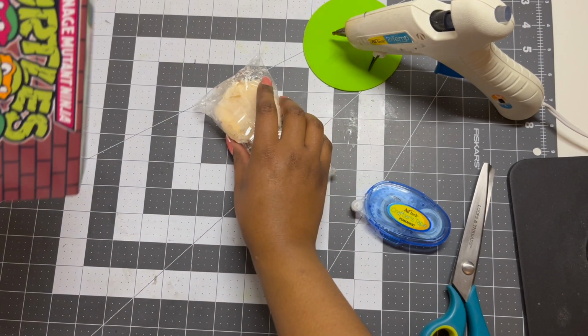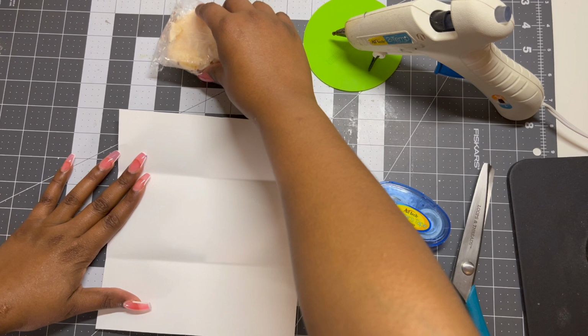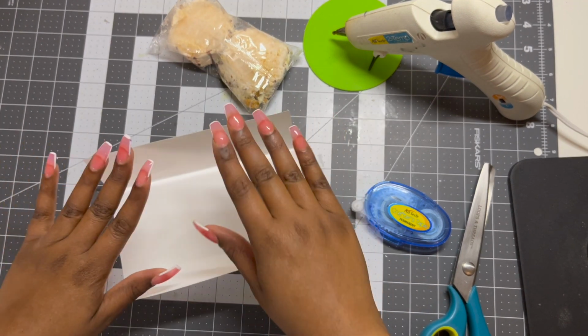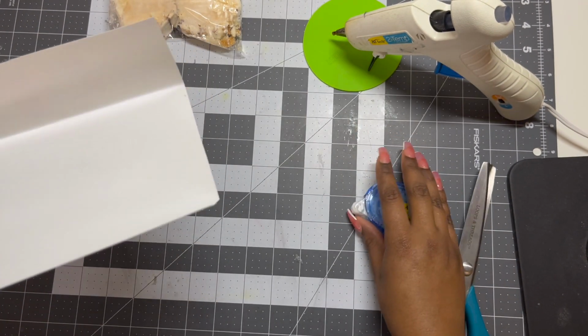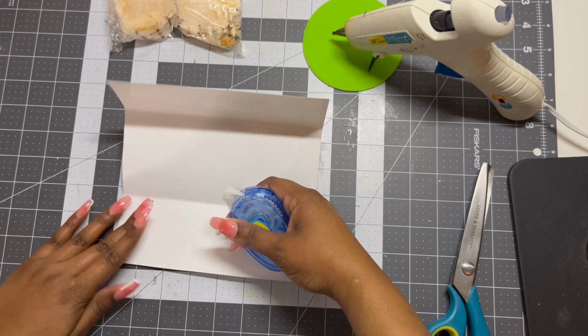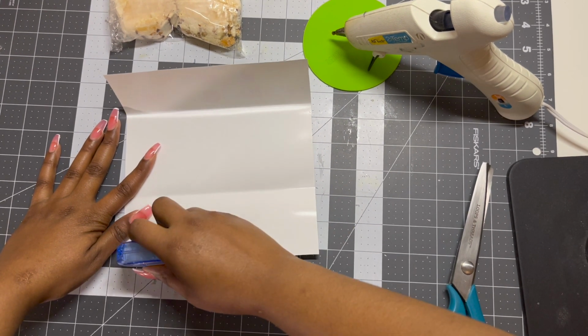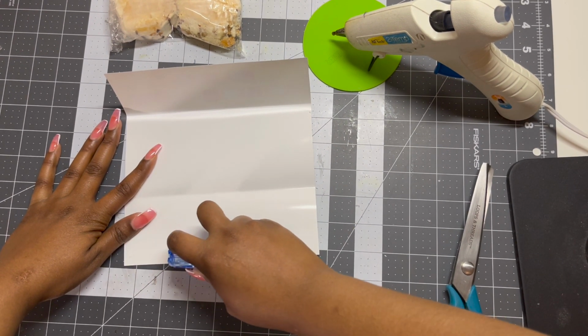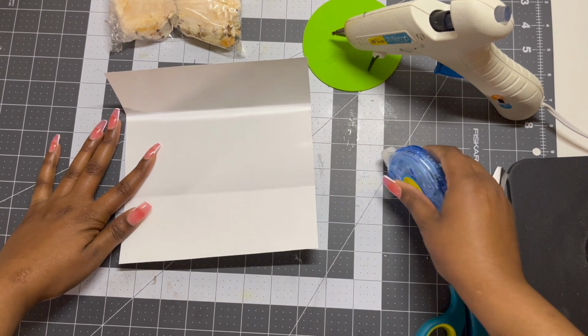Okay, so after we have it folded, I'm gonna get my cake. Well, first, I'm moving too fast. So after I have it folded, I'm going to get my double-sided tape, and I'm just going to tape the bottom part of my wrapper. Okay.